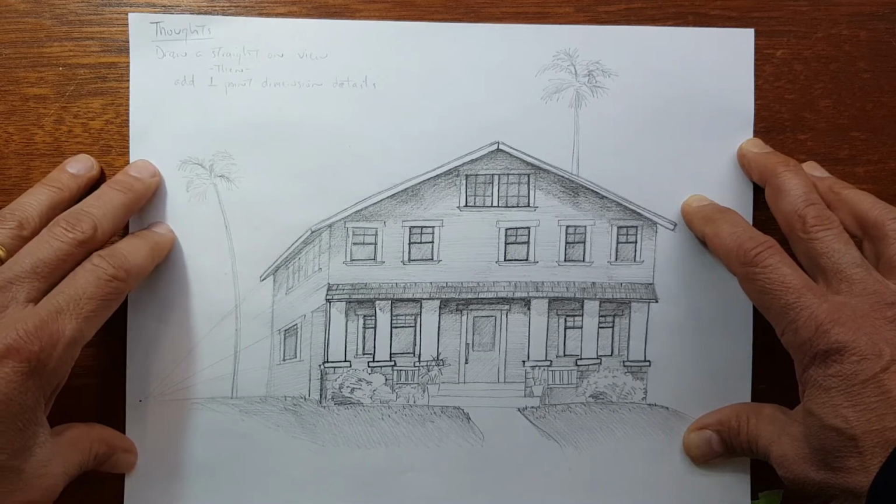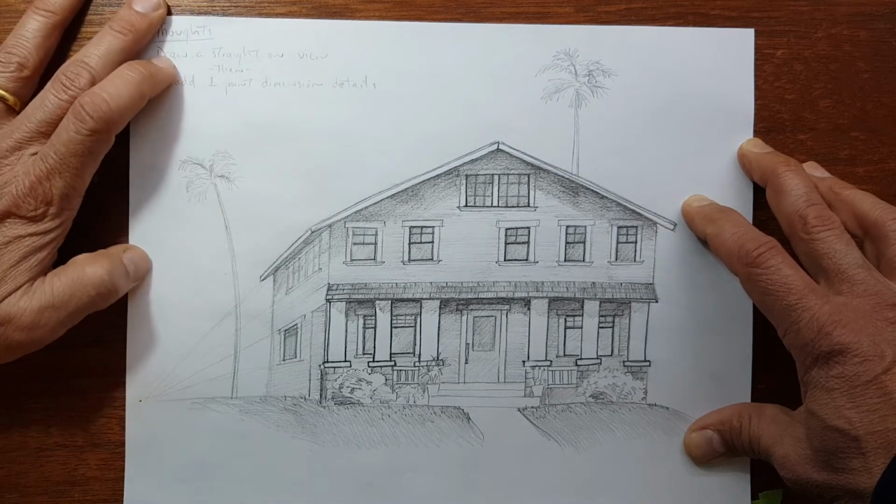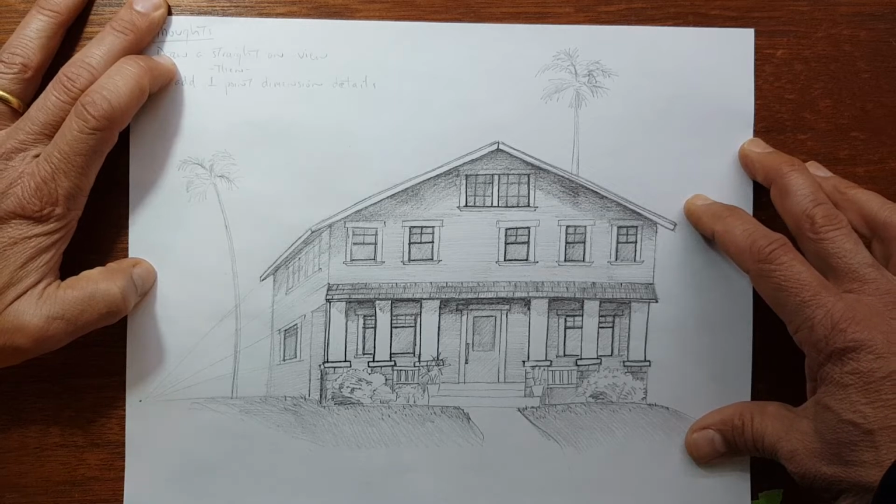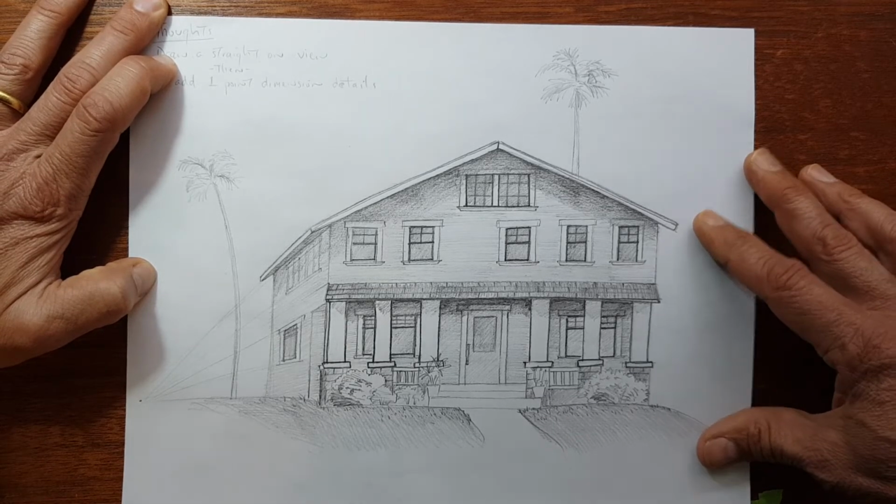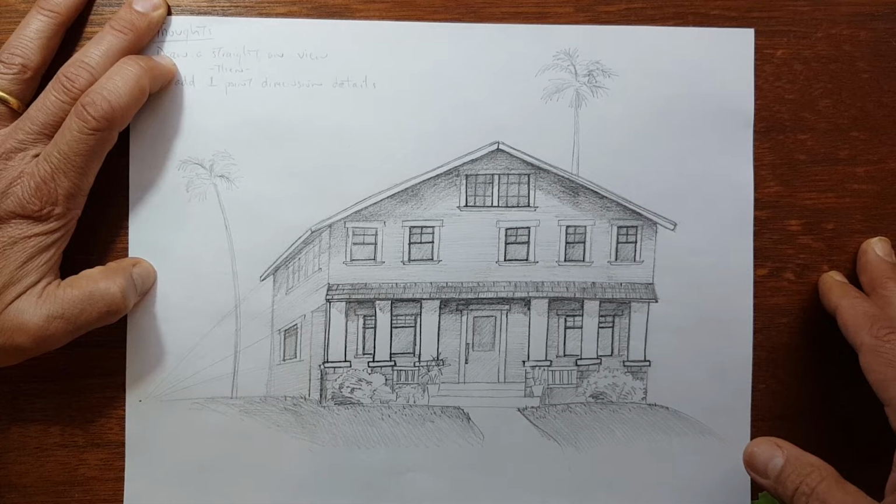Give it a go. See what happens. You know you're going to struggle. You're going to be confused. But just keep trying to look at it and work it out. Go back to the videos and take a look.